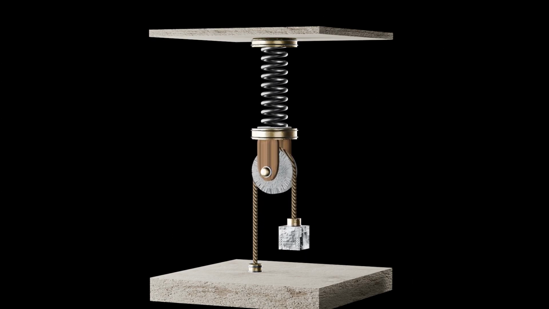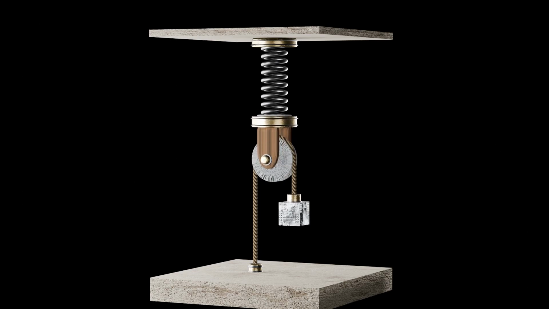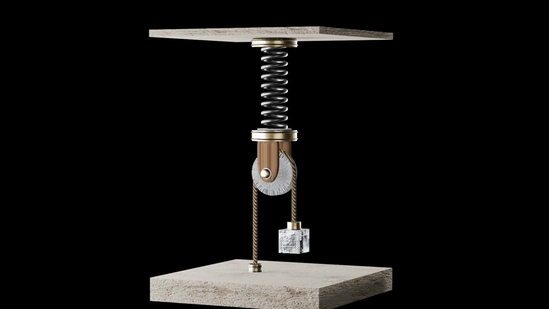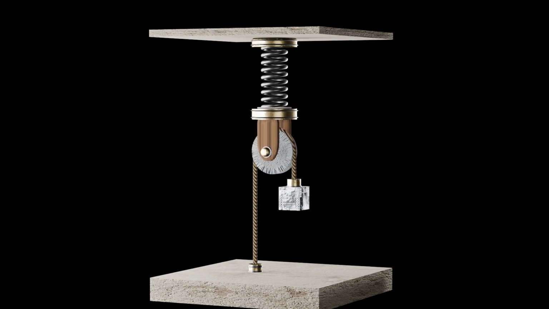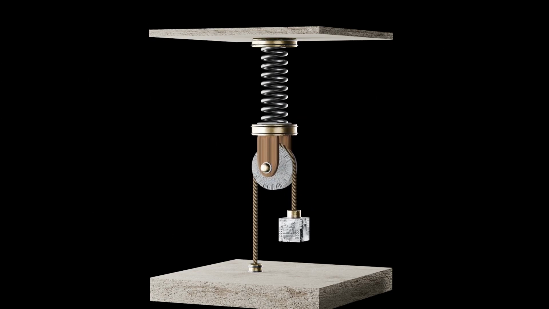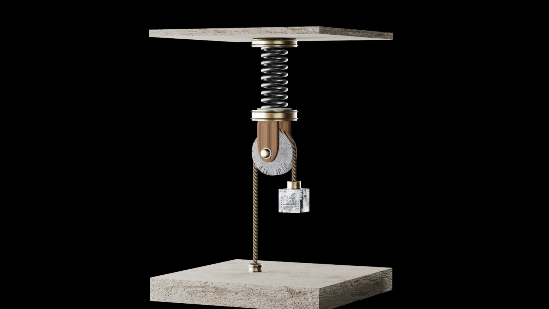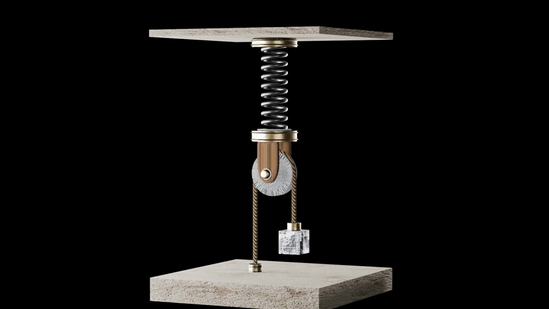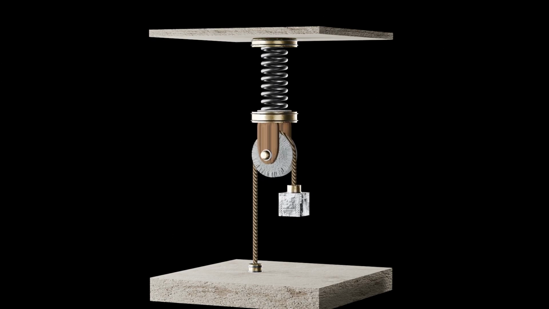In this specific scenario, a weight is attached to a string passing over a pulley, with the other end of the rope securely fastened to a stand. Additionally, the pulley is suspended by a spring with a spring constant denoted as K. Both the string and the mass bear no weight. Our goal is to determine the angular frequency of the mass in this setup.